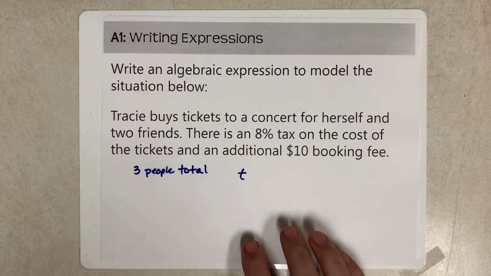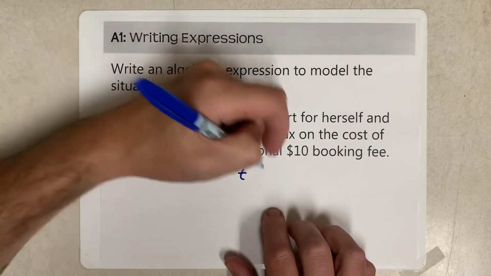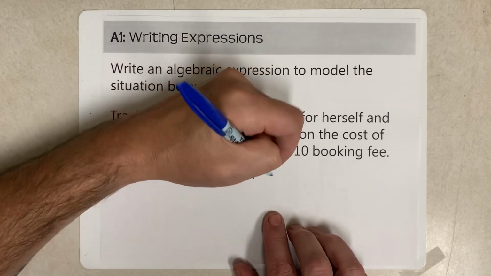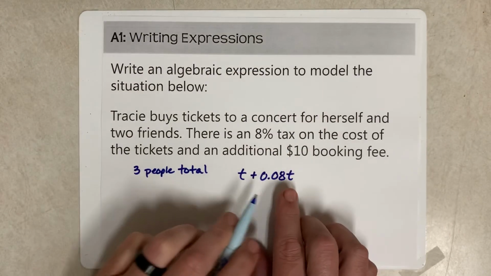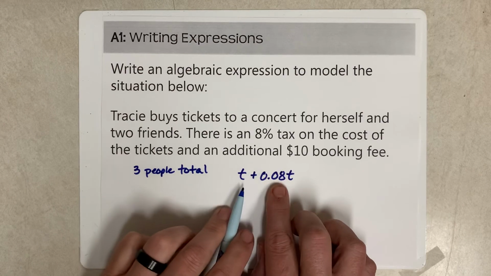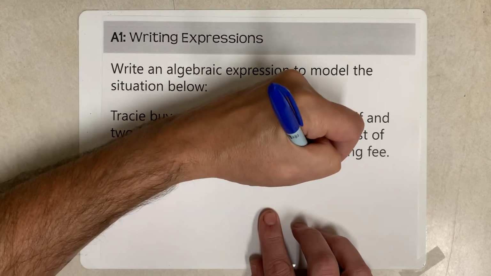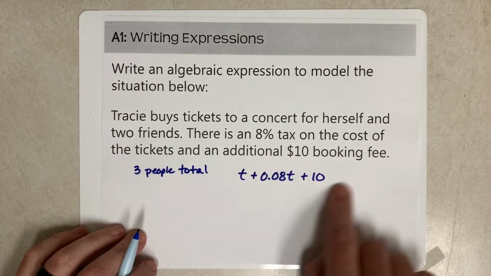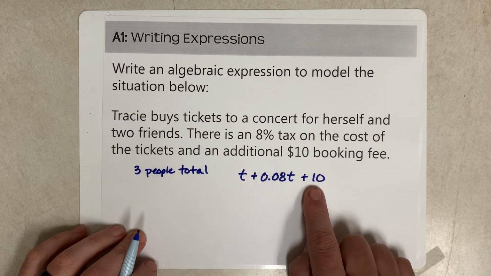Okay, then we have plus, there's an 8% tax, so plus 0.08t. That gives us the tax. So both those together is the total cost, and a $10 booking fee.